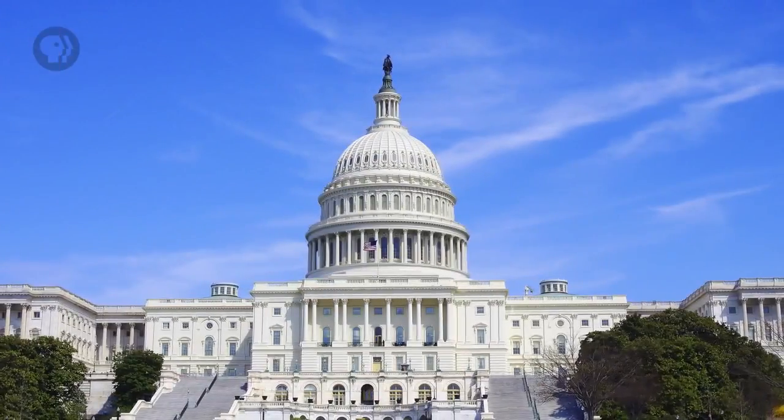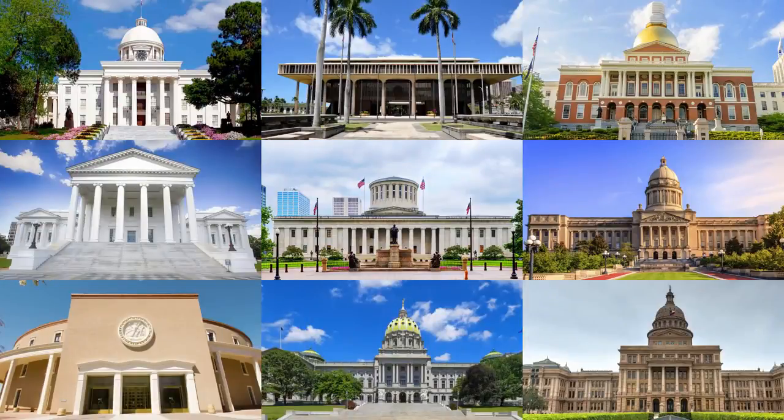So what is federalism? Most simply, it's the idea that in the US, governmental power is divided between the government of the United States and the government of the individual states. The government of the US, the national government, is sometimes called the federal government, while the state governments are just called the state governments. This is because technically the US can be considered a federation of states, but this means different things to different people.